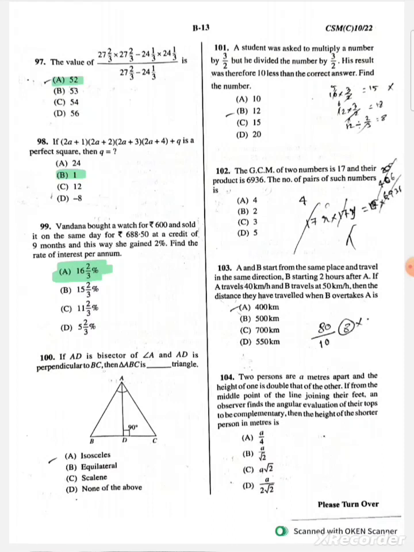Question number 100. If AD is the bisector of angle A and AD is perpendicular to BC, then triangle ABC is an isosceles triangle. Question number 101.